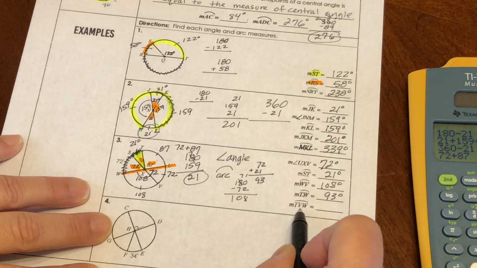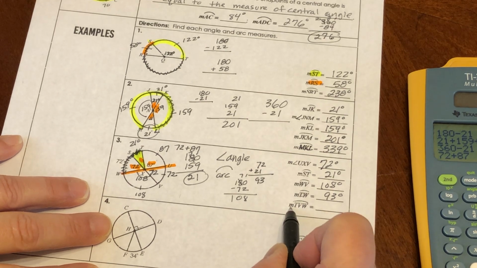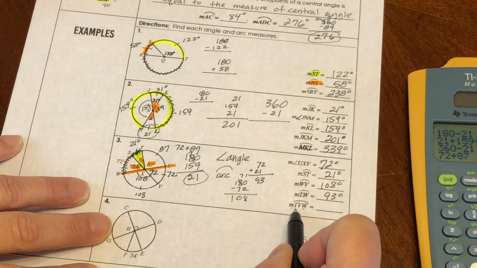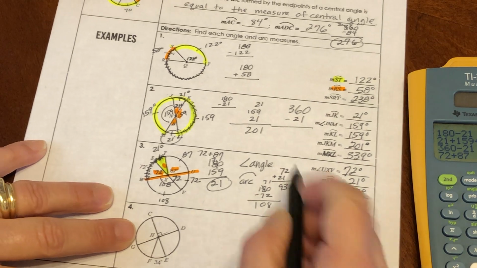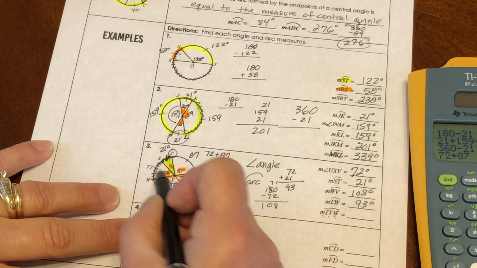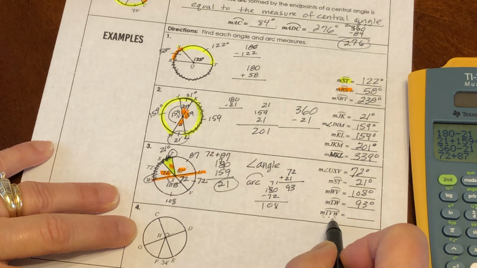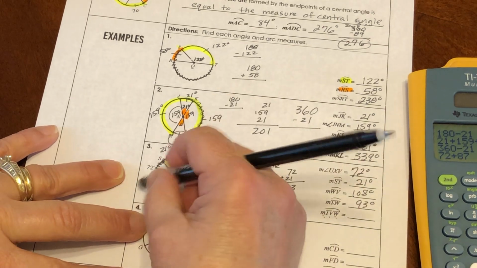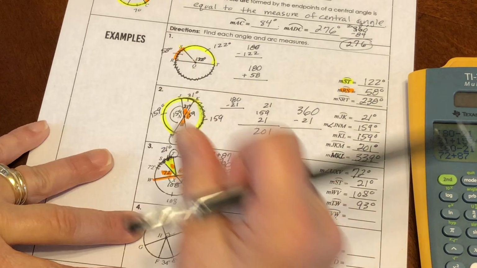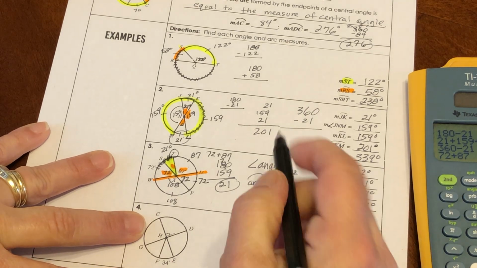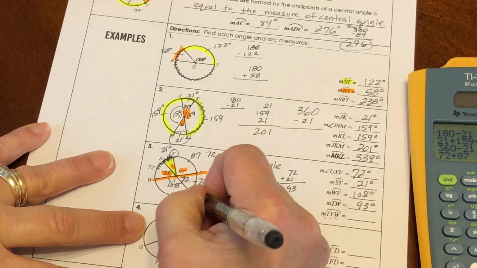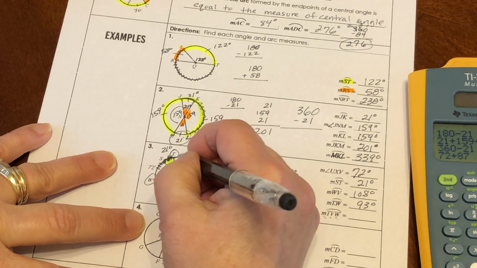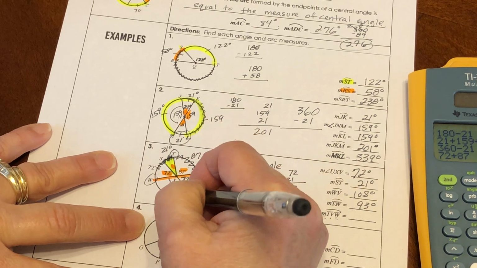Now let's take a look at this. Oh, they gave me 3 of the variables. I see the arc symbol. Those are the points on the circle. Start at T, pass through V, and end at W. So all this.